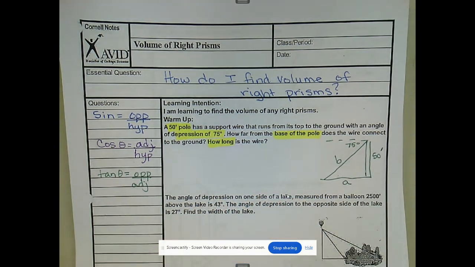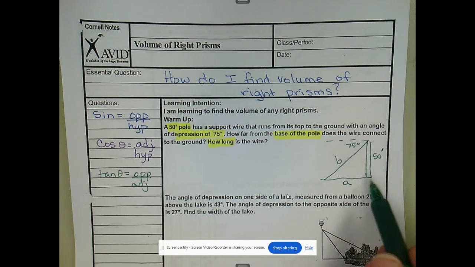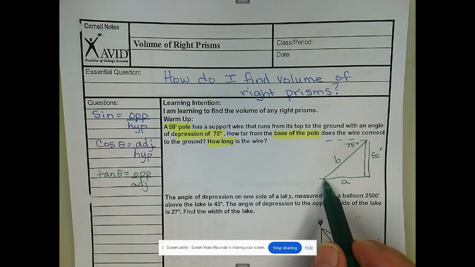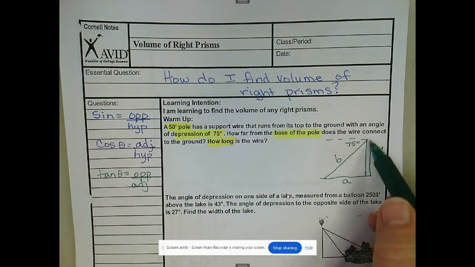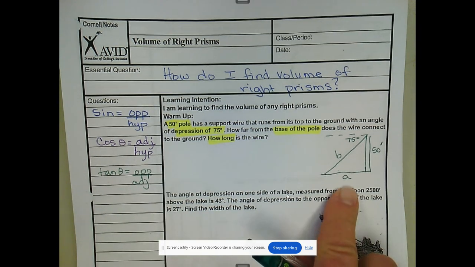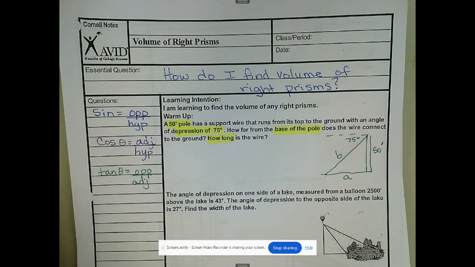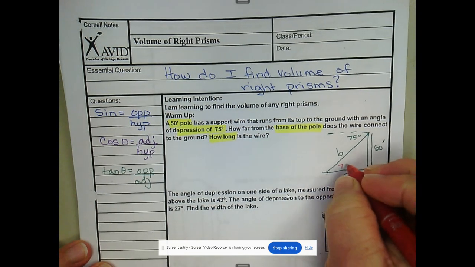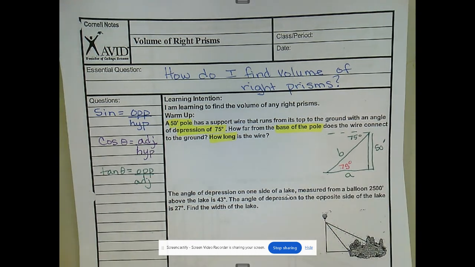Okay, here we go. Here's your 50-foot pole. Here's your angle of depression. Here's where it attaches to the ground, and here is your hypotenuse, which would be the length of the wire. So if we're going to find A first, the first thing we've got to realize is the angle of depression and the angle of elevation are alternate interior angles of parallel lines, and they are congruent.